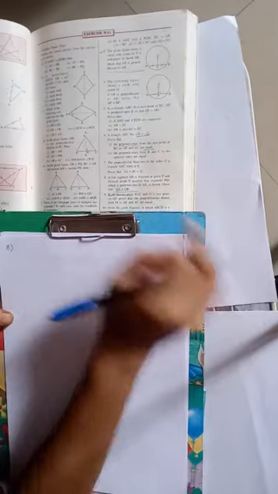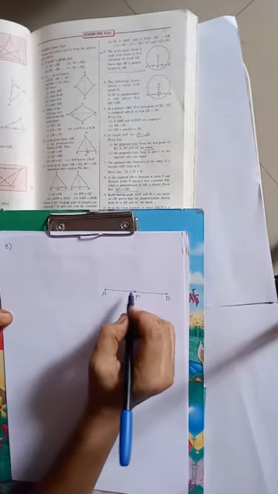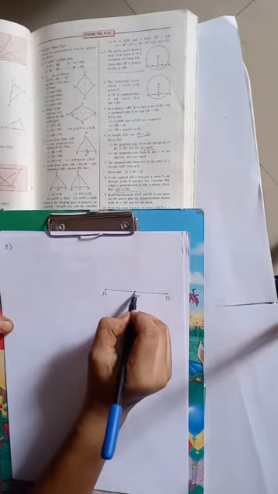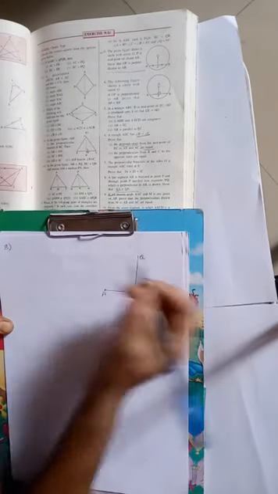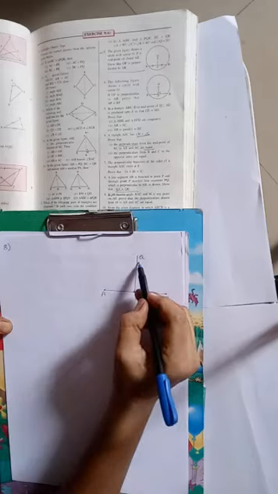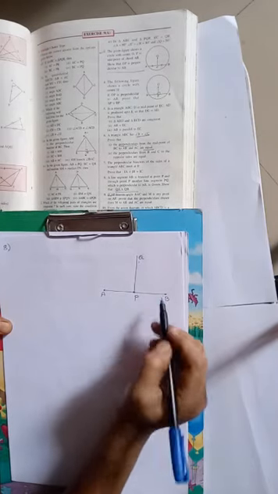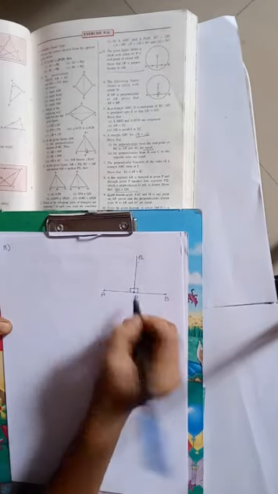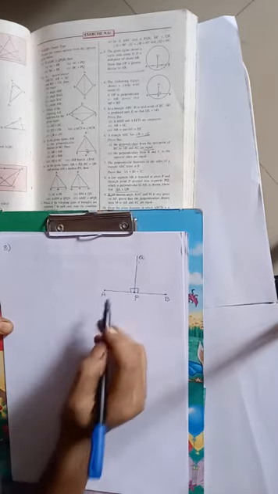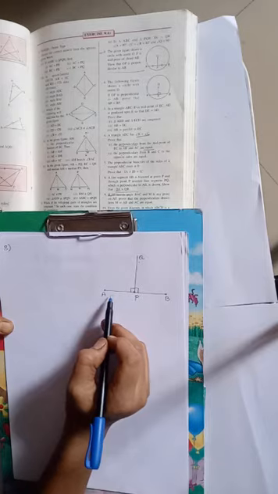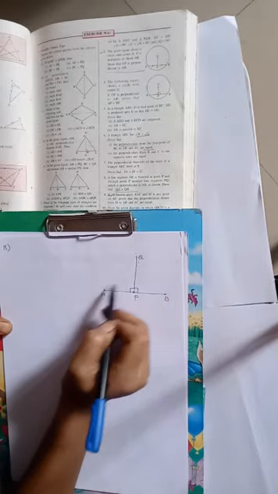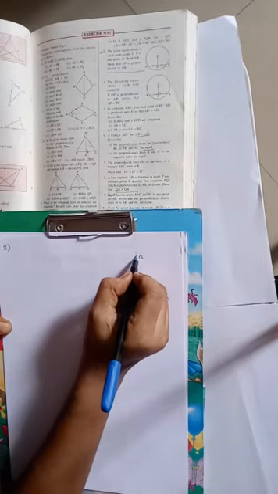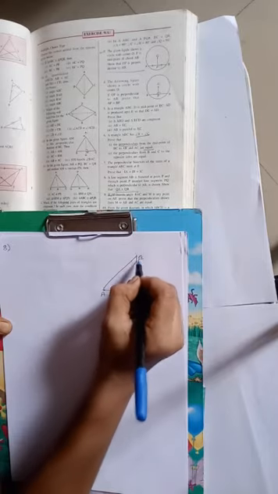Now, through point P, draw another line segment PQ. Let it be PQ. This line will be perpendicular to AB. Now you need to show that QA is equal to QB. To prove that QA is equal to QB, let's join QA and QB.